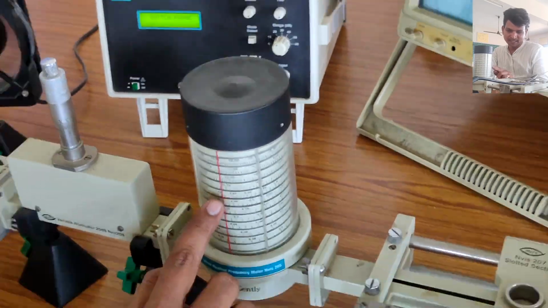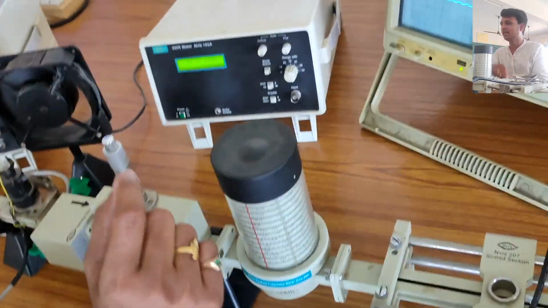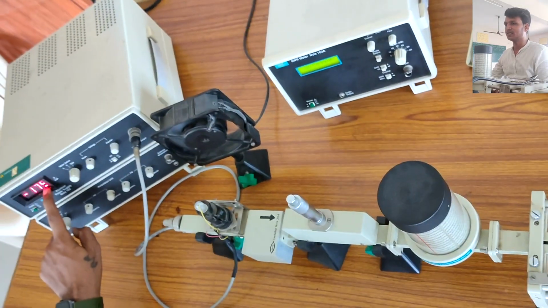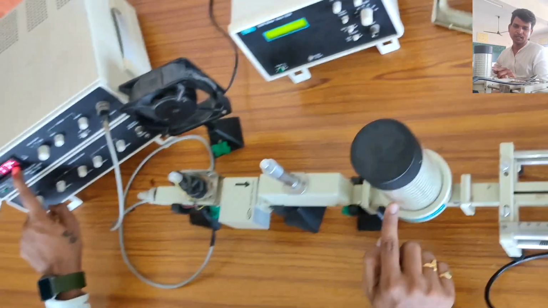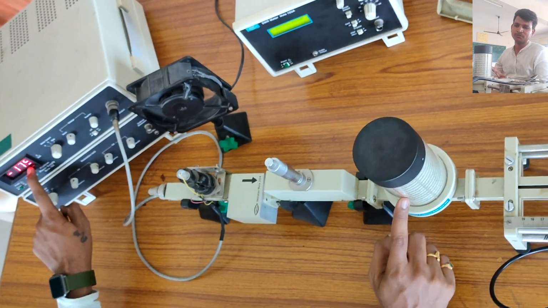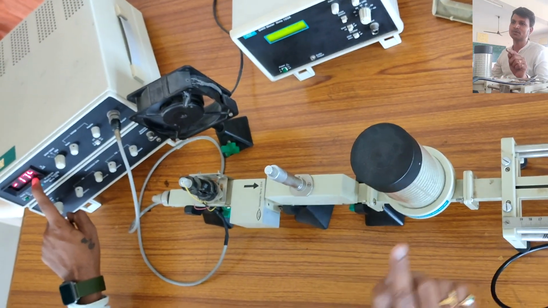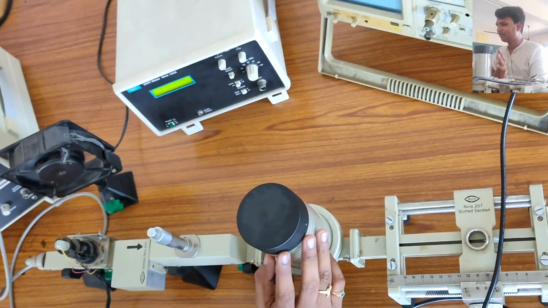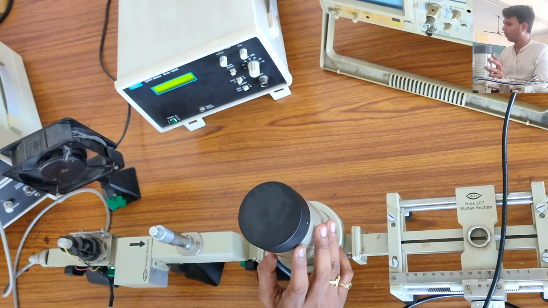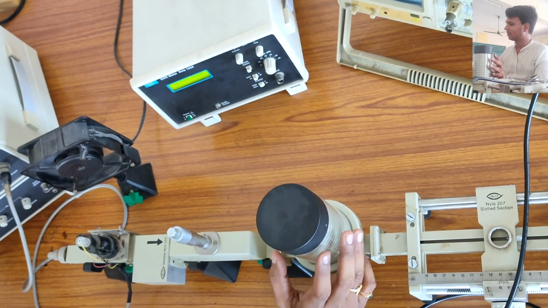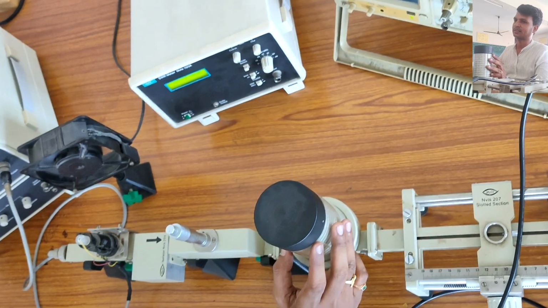Like that, each and every point. At 174, now we calculated the value once. At 175 the frequency value is 9.47. At 174 you will get 9.46, 9.45, 9.44, like that you will get. This is the procedure for calculating the mode characteristics using reflex Klystron, or otherwise reflex Klystron mode characteristics.